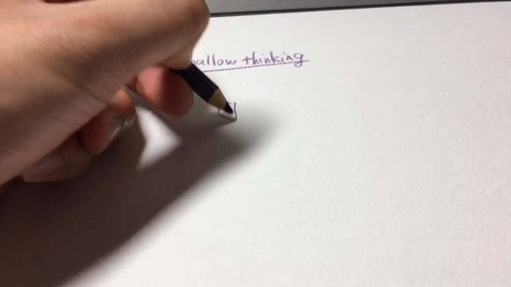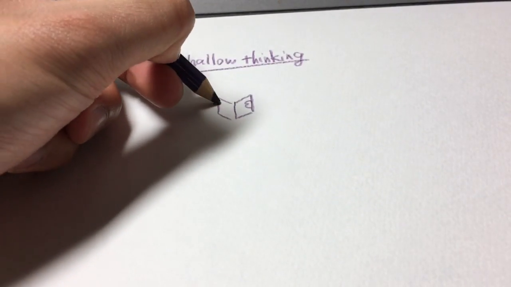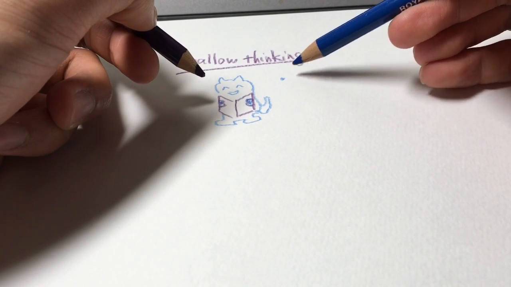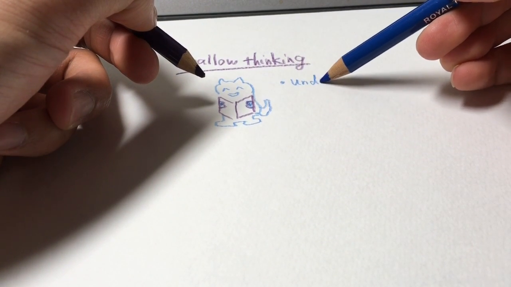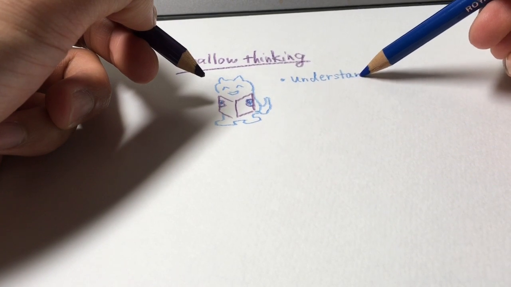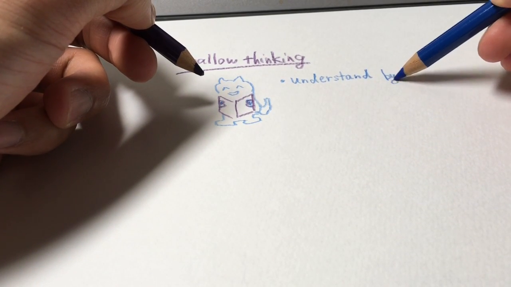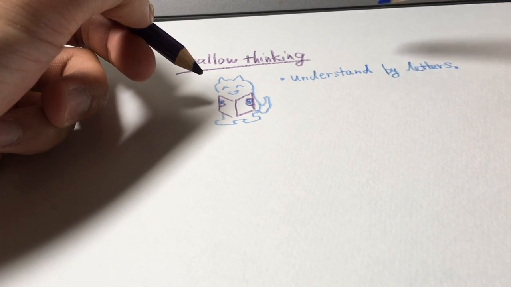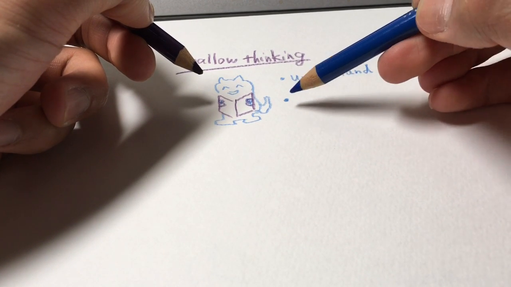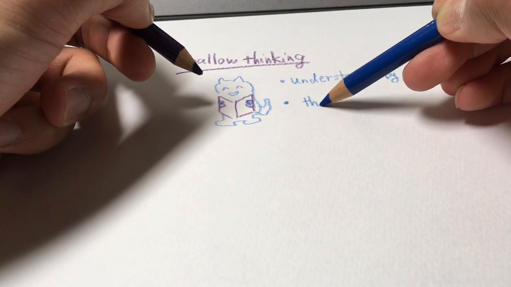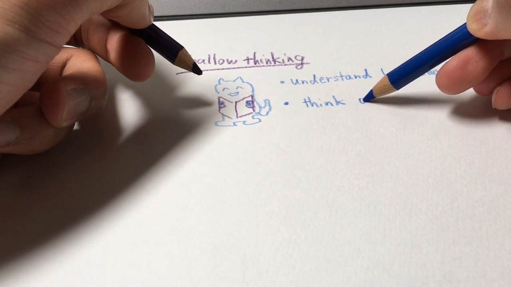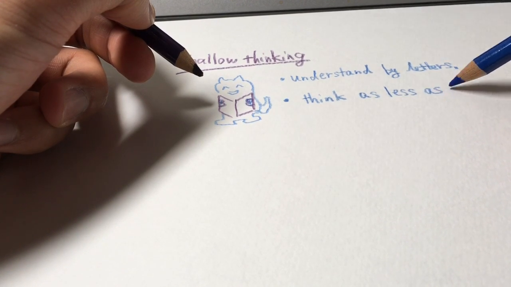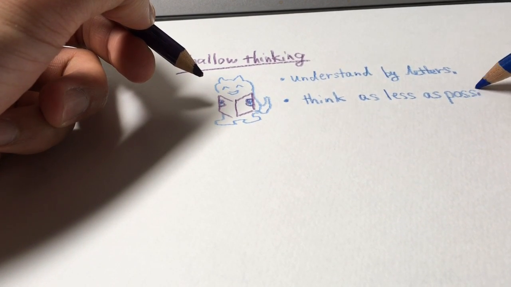What's shallow thinking? As an example, I draw a cat reading a book. When he reads the book and understands its contents, he understands by letters, not recreating information in his mind. So when you do shallow thinking, think as efficiently, or as little, as possible.